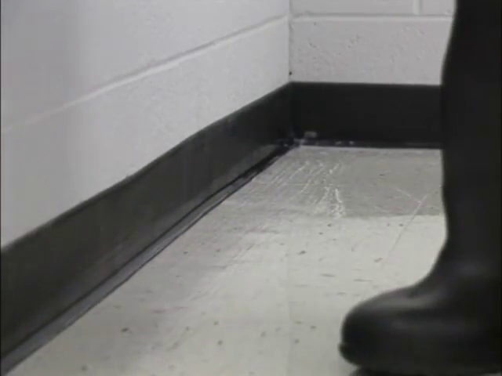Avoid splashing the walls and baseboards. If splashing does occur, wipe off the excess stripper immediately with a damp towel. Use a buildup remover in corners, on stairs, or other hard-to-reach places if necessary.